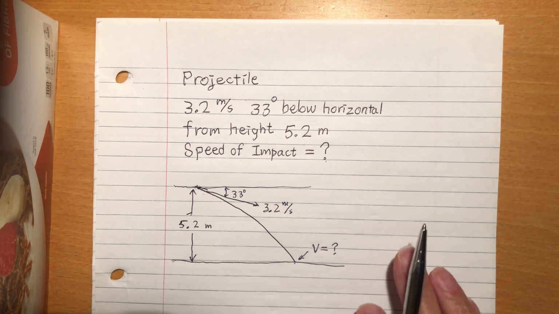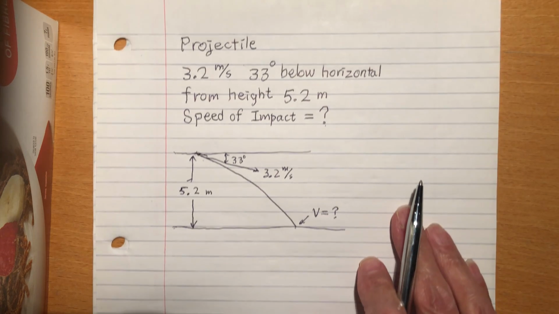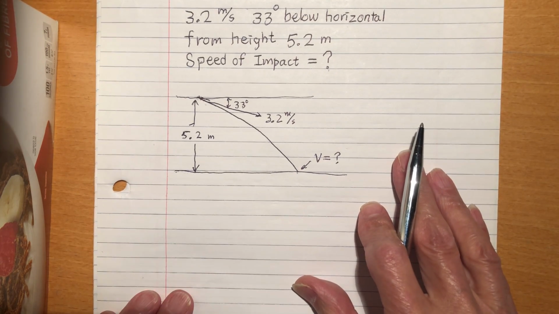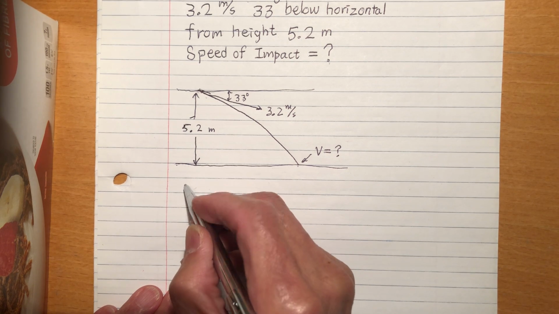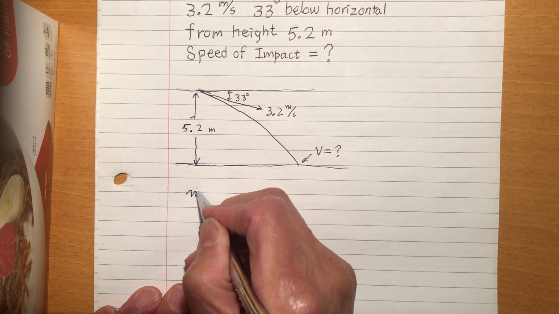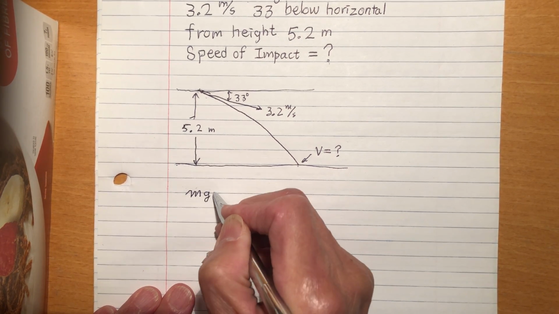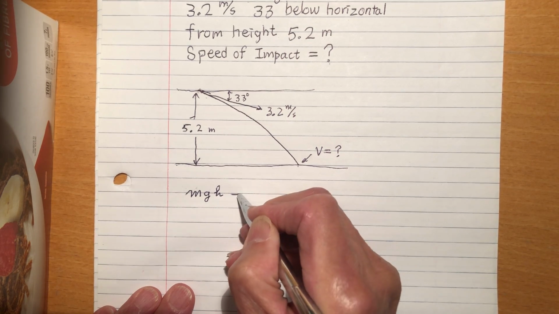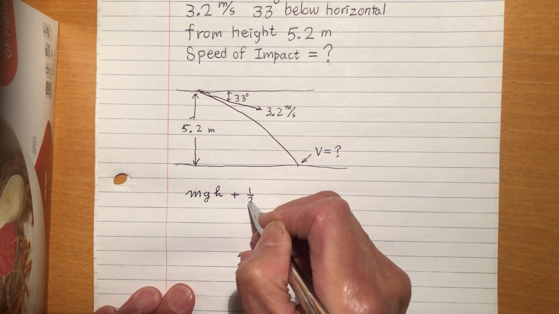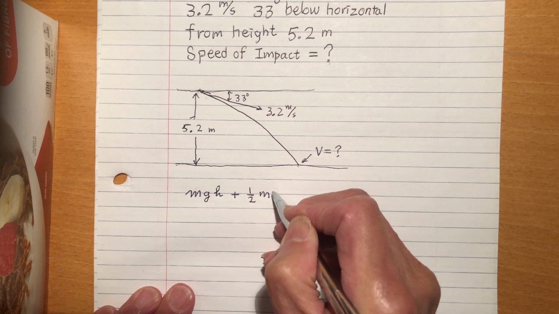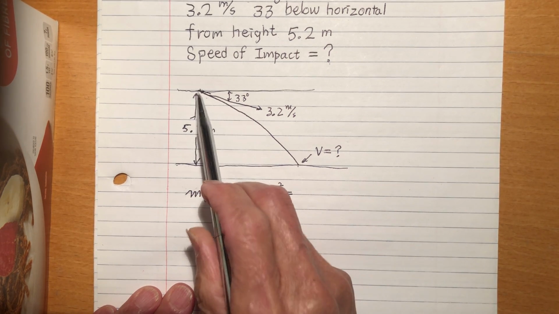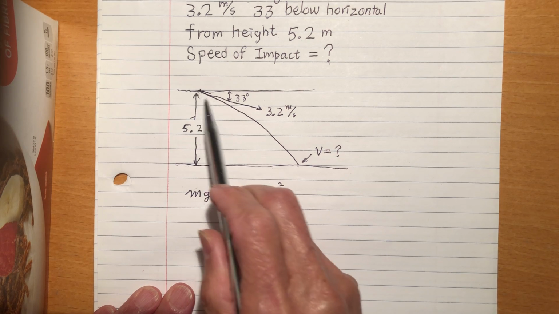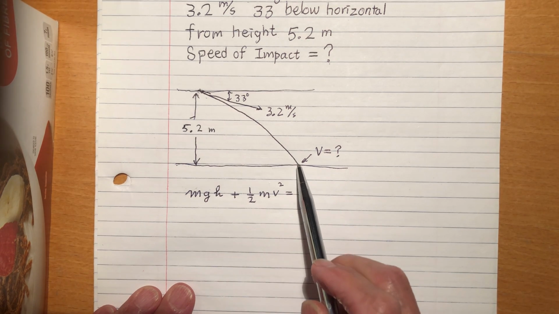So let's do conservation of energy. Potential energy plus kinetic energy equals potential energy plus kinetic energy, which equals kinetic energy.